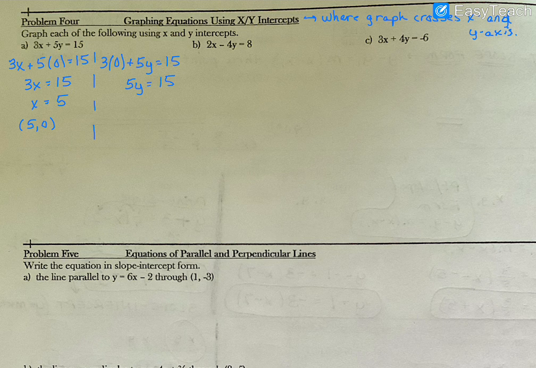5y equals 15. If you divide by 5, y is 3. So then 3 is our y-intercept. As an ordered pair, remember we put 0 in for x. So it's (0, 3). And so if you're asked to now graph this, I'll sketch a graph. I'm only going to sketch quadrant 1 because that's all we really need here.